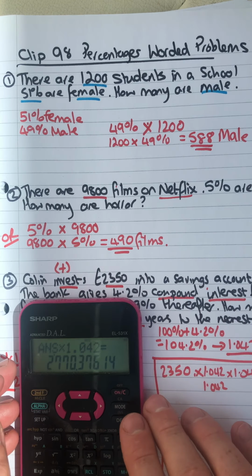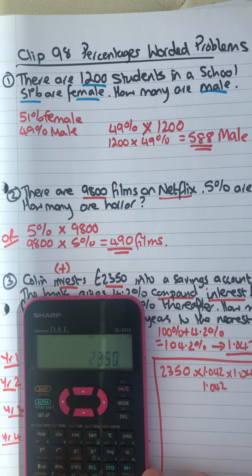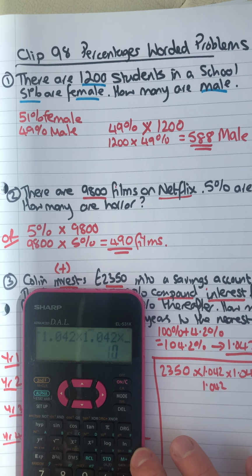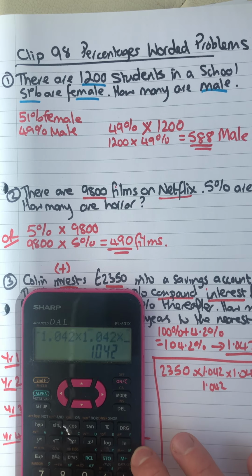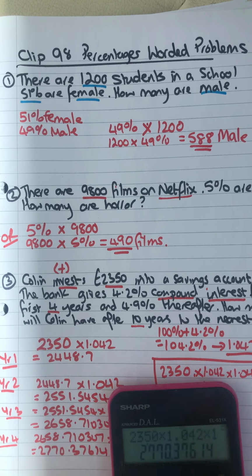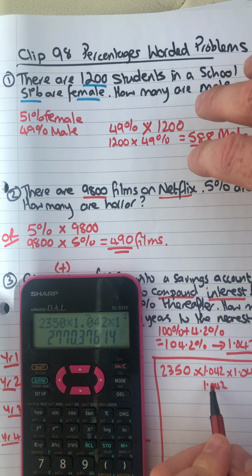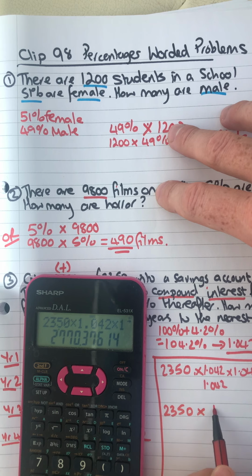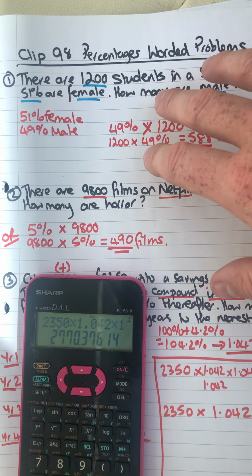Let's just try that. 2350 times 1.042 times 1.042 times 1.042 times 1.042, and I get that, which is the same answer. So what's the same as times and 4 of the same thing together? Well, that is times by 1.042 to the power of 4.